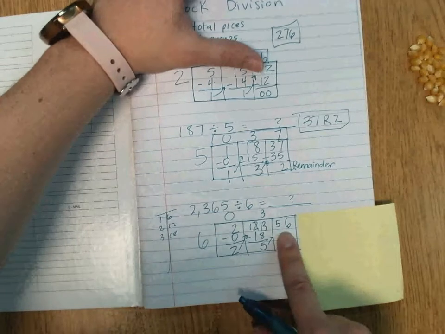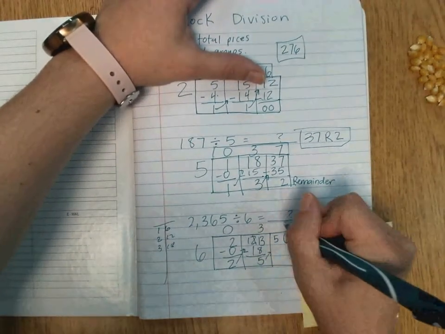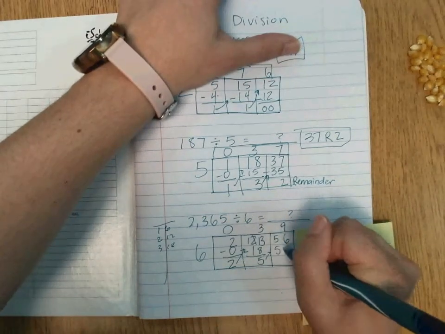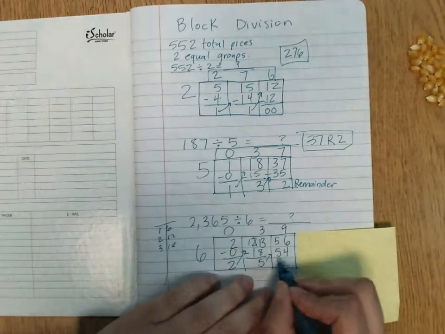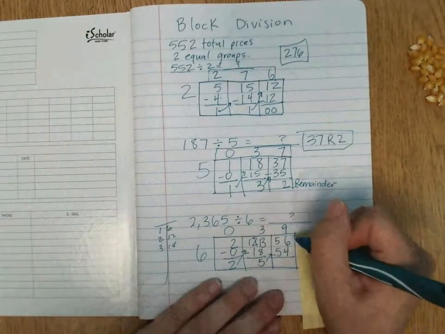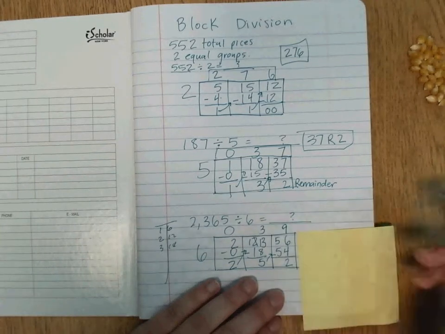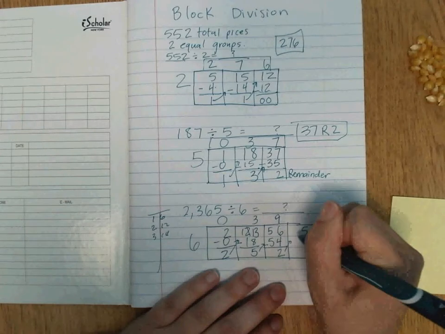Could I make 10 groups? Do I have 60 pieces? No, I only have 56 pieces. So I can't make 10 groups, which means I can make only 9 groups. And that was using 54 pieces. Let's subtract. 56 minus 54 would be 2 leftover pieces.